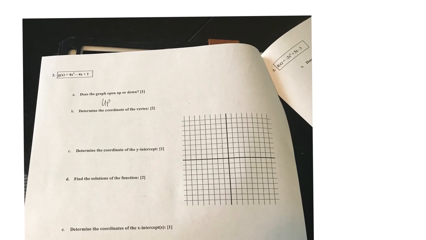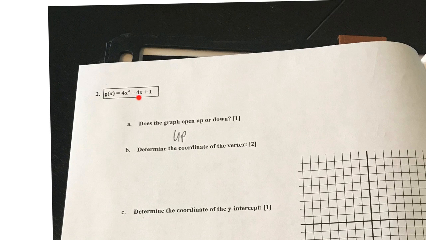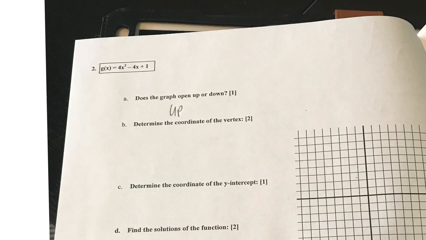So this function is written in general form: x squared minus 4x plus 1. It's not in vertex form, so we're going to have to use some different moves here. But analyzing it nonetheless, my student correctly answered this question: does the graph open up or down? Well, it opens up. How do we know? Because the same rule that applied to the last function applies to this function, in that when this leading coefficient is positive, that means that the graph opens upward. If it's negative, that means that the graph opens downward. My student's really good at that stuff, so we got the correct answer there.